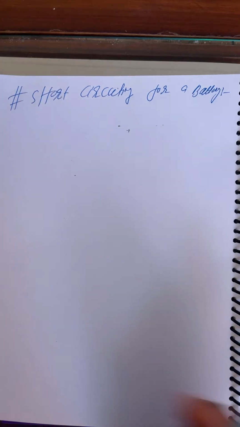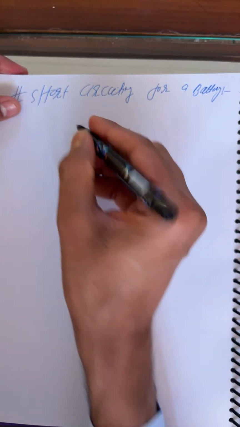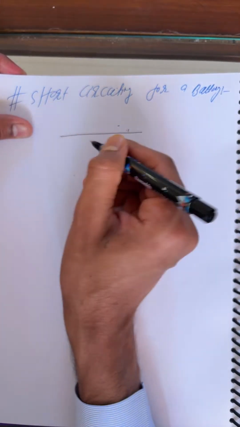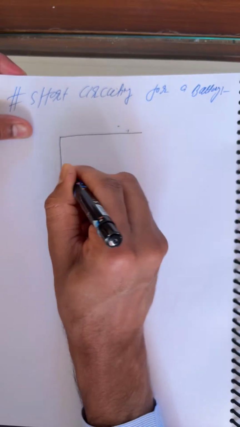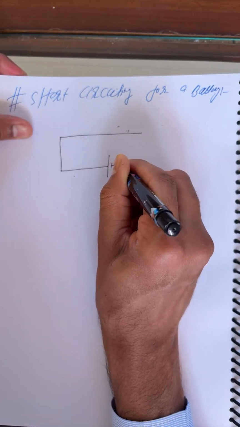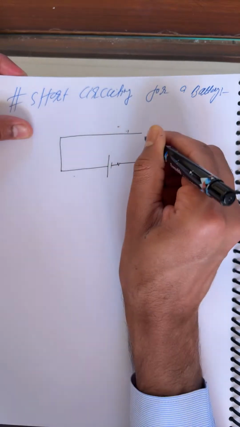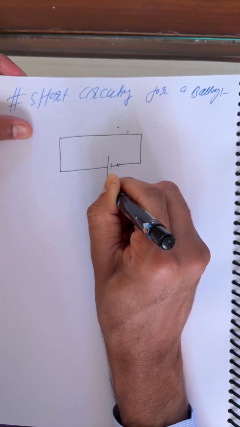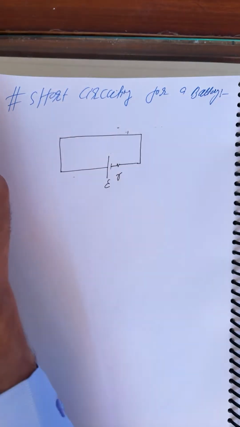Short circuiting, for a battery. Take a battery connected by a plain wire. The EMF of the cell is E and the internal resistance is R. So this is E, and this is R.